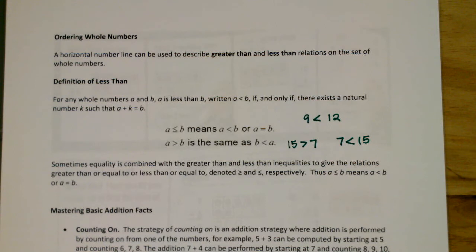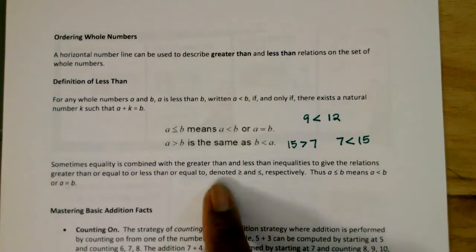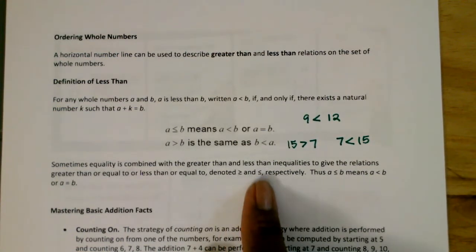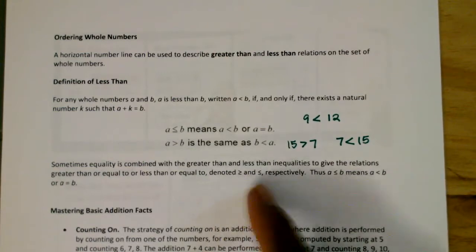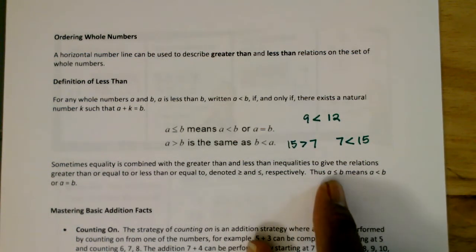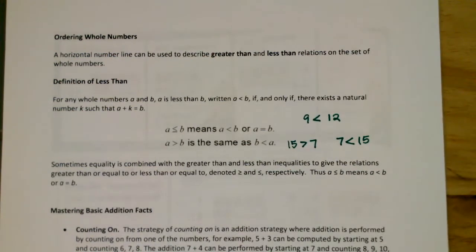All right, sometimes equalities combine with greater than and less than inequalities to give the relations greater than or equal to or less than or equal to, and that's denoted by these symbols. That's greater than or equal to and less than or equal to. Usually they will have the line underneath that inequality symbol to say that it's going to be either greater than or equal to or less than or equal to. So thus A is less than or equal to B means A is less than B or A is equal to B.